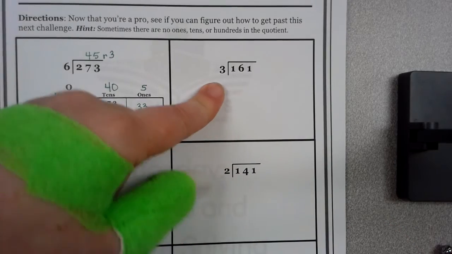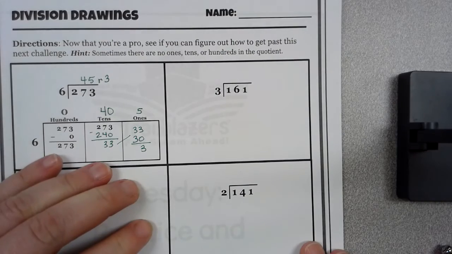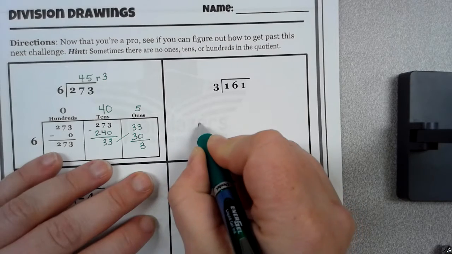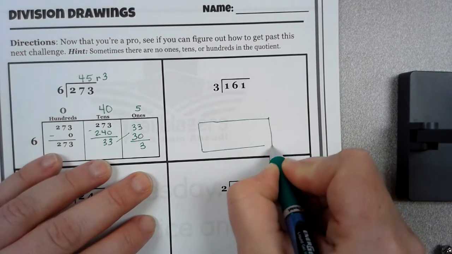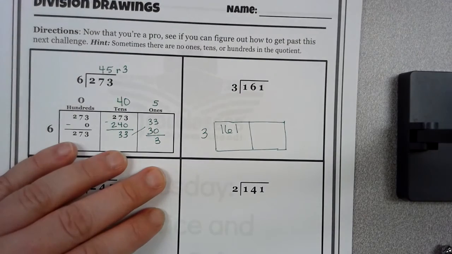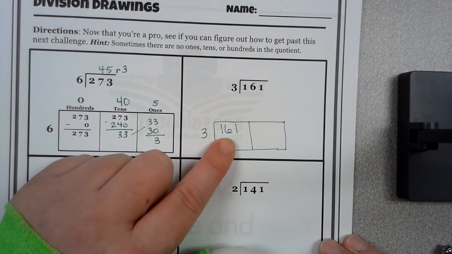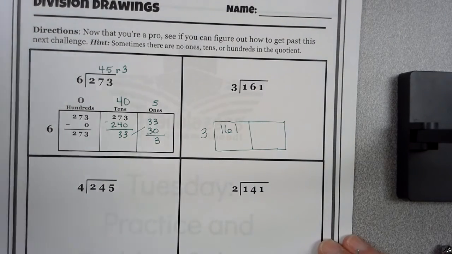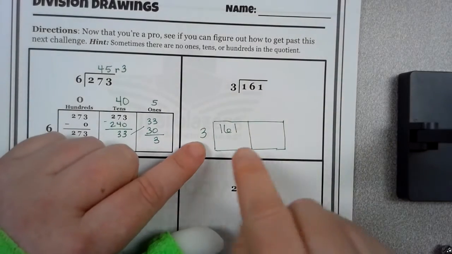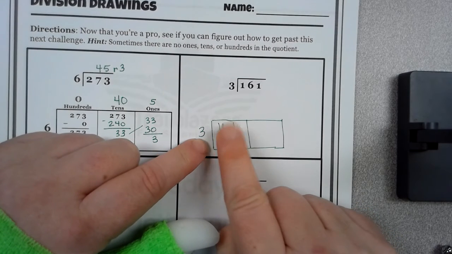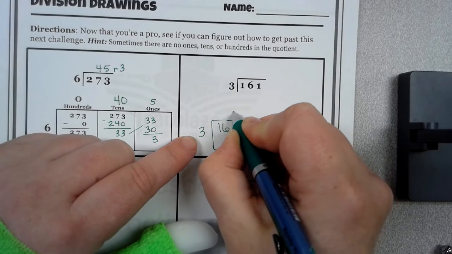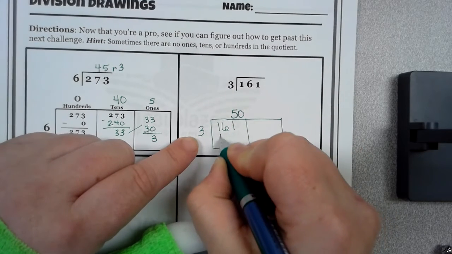Okay, I'm going to go right here. I'm just going to draw the 2 boxes because I know that 3 won't go into 1, and we're not even going to mess with it. All right, now, how many times will 3 go into 16 without going over? Let's try 5. So 3 times 5, or 3 times 50 rather, is 150.